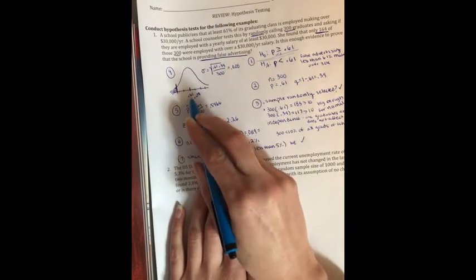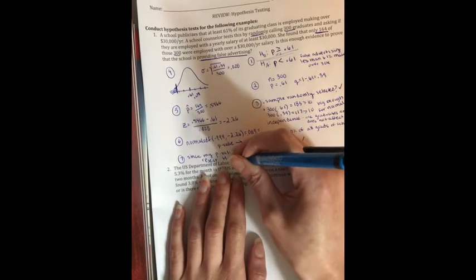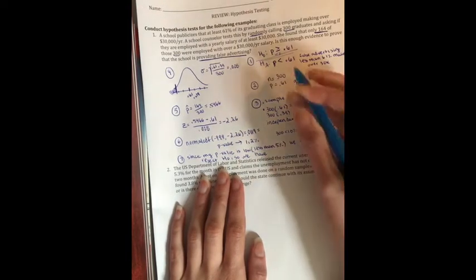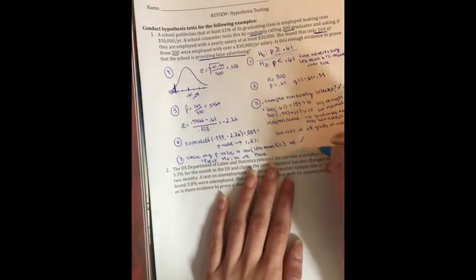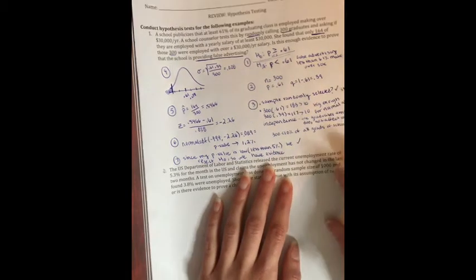This 61% is probably not 61%. It's probably going to be lower than that. So we have evidence to show that P is actually less than 0.61. They were lying. They were trying to show that their school is great for graduates, but it's not as good as it seems.